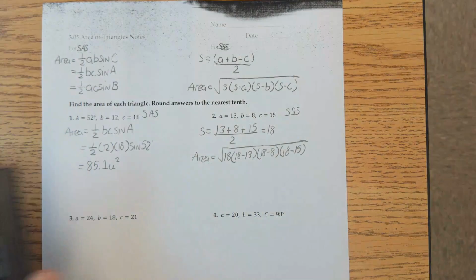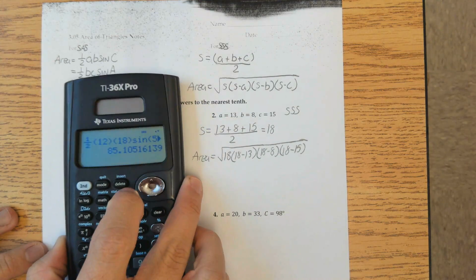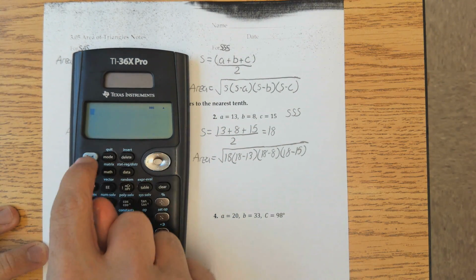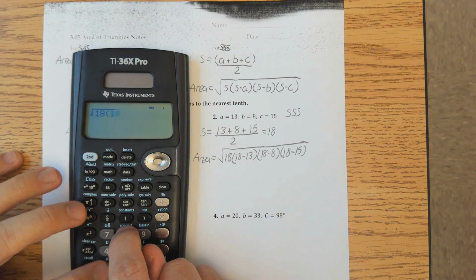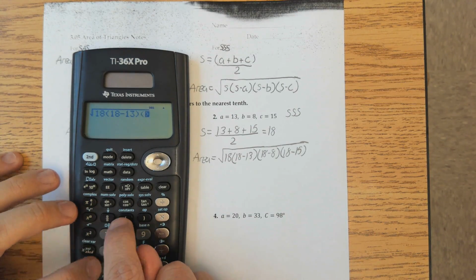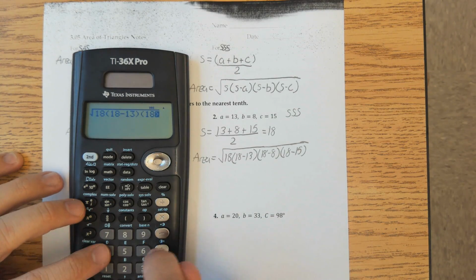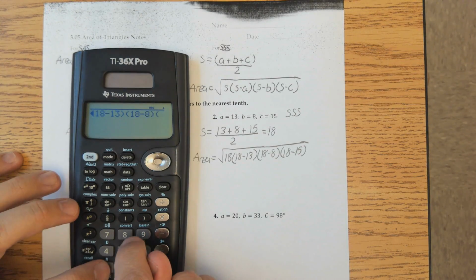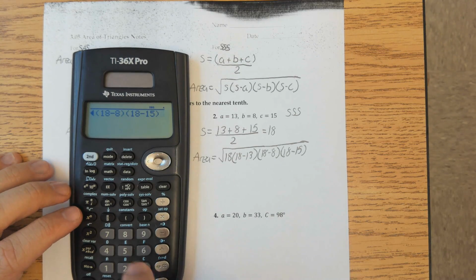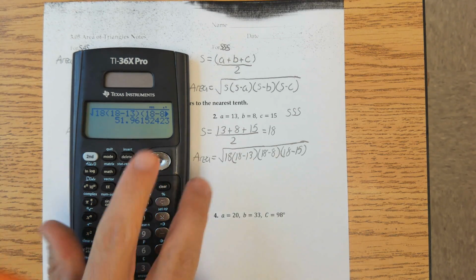All right? And so if you want to, you can go ahead and already subtract in your head to make that a little bit easier. I just plug it in as I see it. So I hit second square root. I do 18 times 18 minus 13, parentheses, 18, oops, that's not 18, 18 minus 8, close parentheses, and then 18 minus 15, close parentheses, hit enter, and there we go. It looks like we got 51.96.